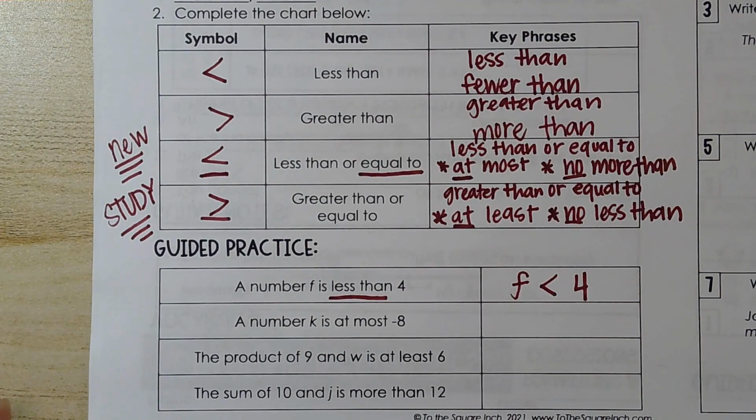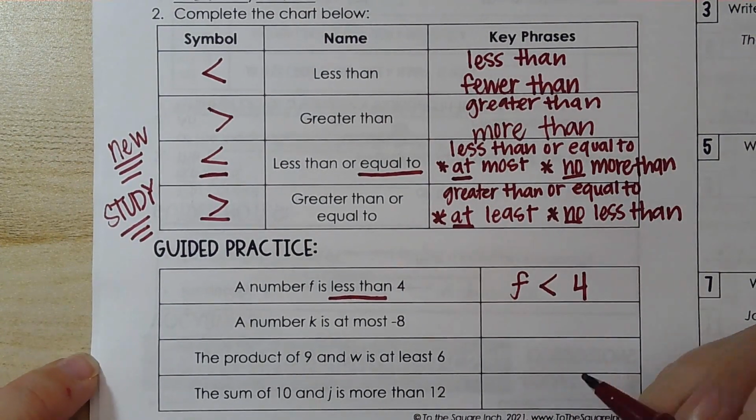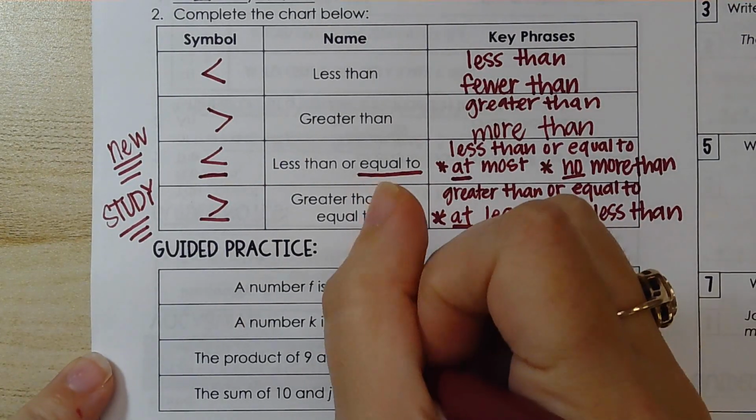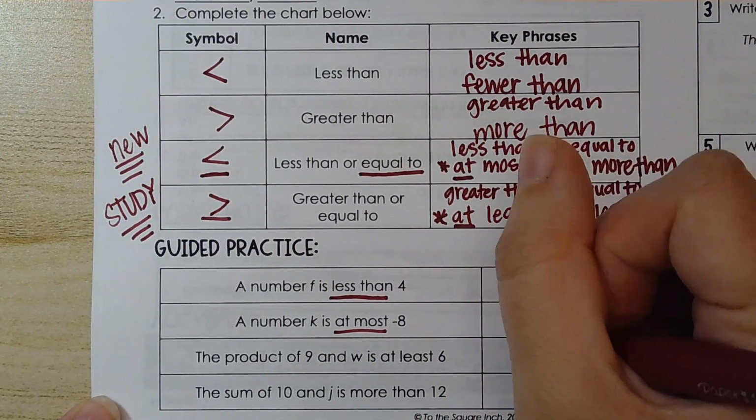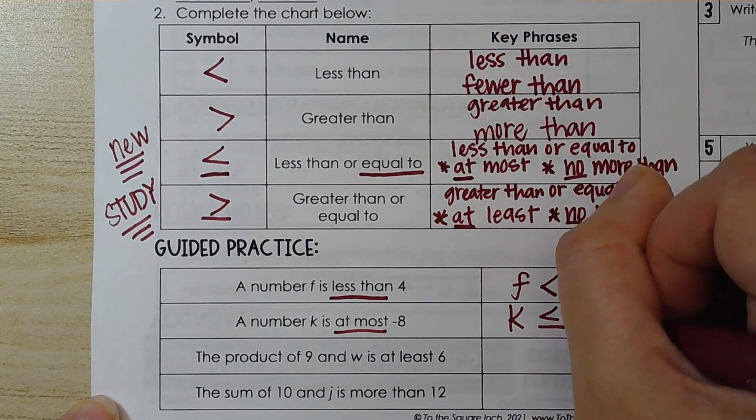A number k is at most -8. Underline your key phrase. What's the key phrase, guys? At most. Good job. Thumbs up when you know what it means. I also have a question. Okay, I'm going to put it in my pocket for now, because I might answer it. At most. You're supposed to add that equal thing, or less than and your equal thing. That's right. What is it, guys? Less than or equal to. So that's the sign that I'm dealing with. And let's write our variable k and our integer -8.